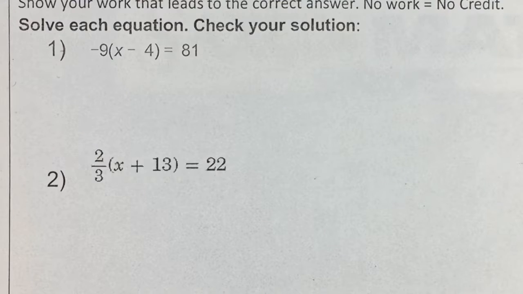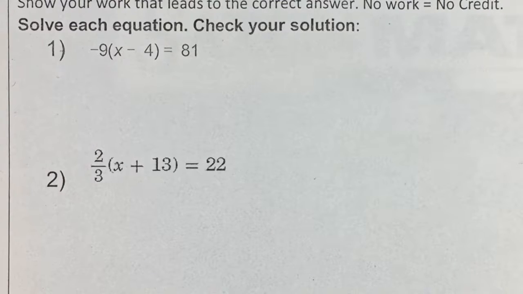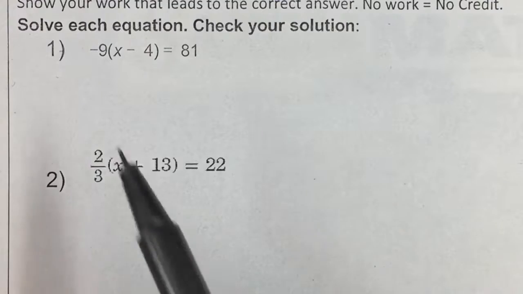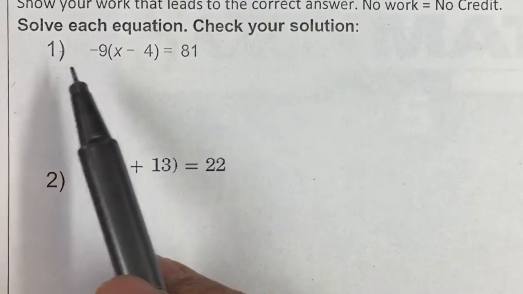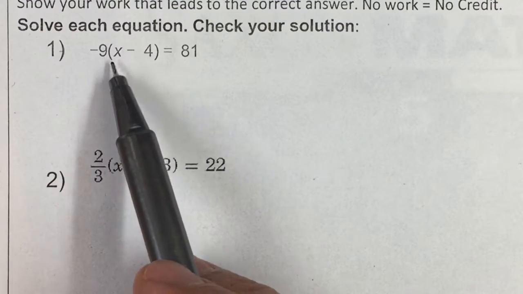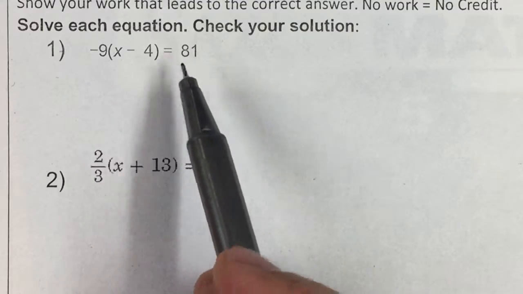This is a review for solving equations in two steps, or two-step equations. Solve each equation, check your solution. Number 1 is -9 times the parentheses x minus 4 equals 81.